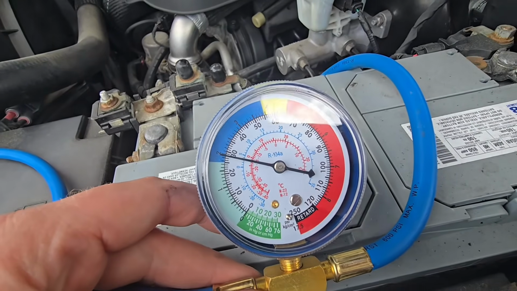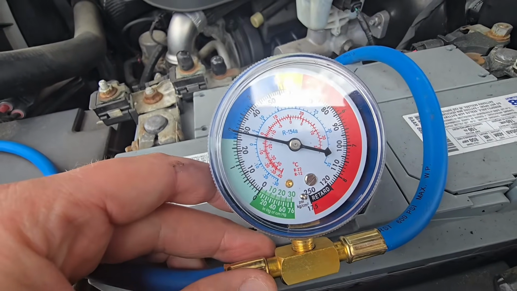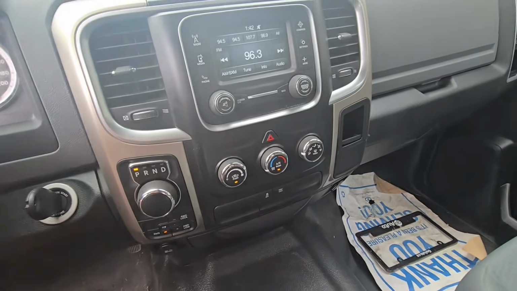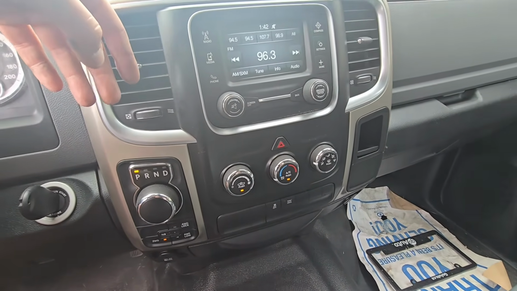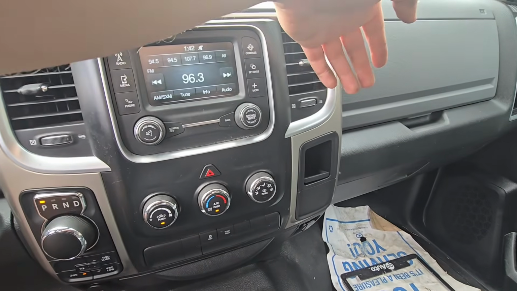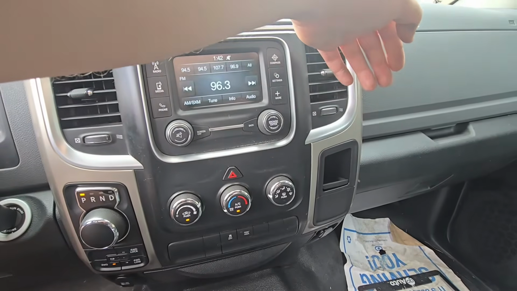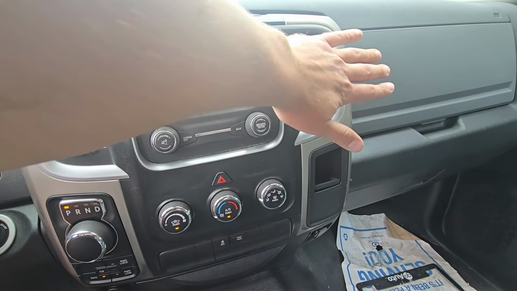So far I used one full can and my pressure already went up. And now I'm checking inside and my vents are blowing very cold. So I'm gonna stop at that. I'm not gonna add more freon because it's blowing very cold air.